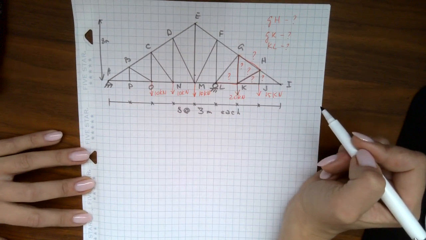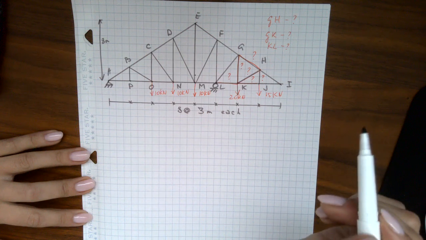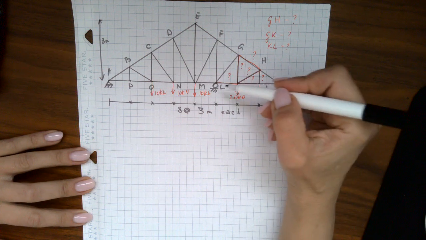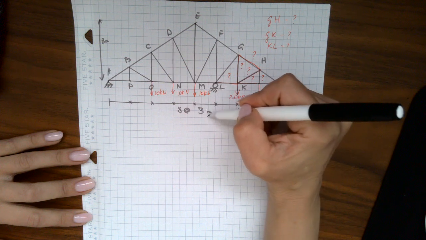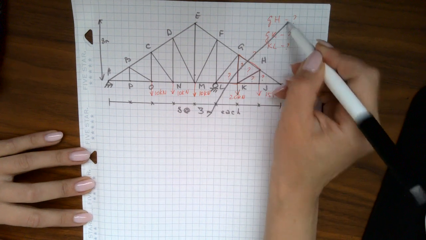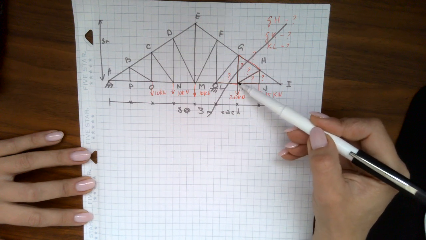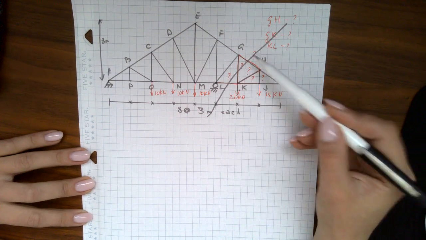Method of sections means that you can cut 3 members and still be able to solve for all of the members that you cut. So we are going to make a cut right here. That is going to help me find members KL, KG, and HG.